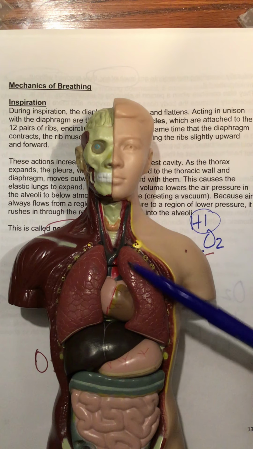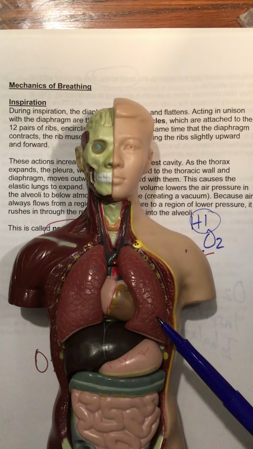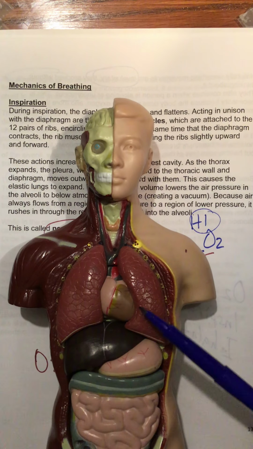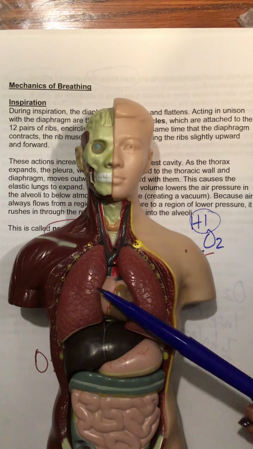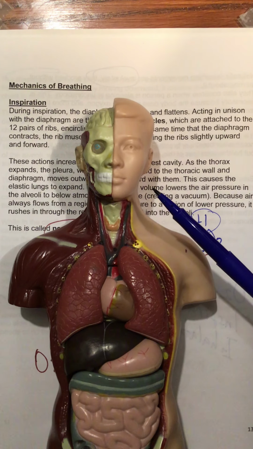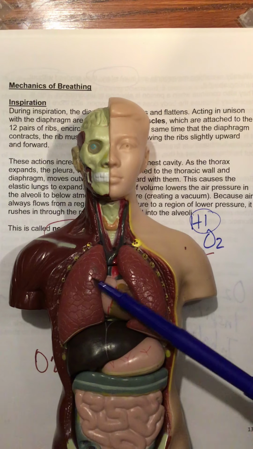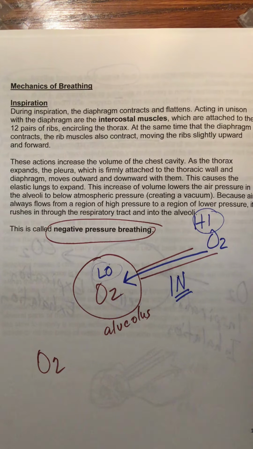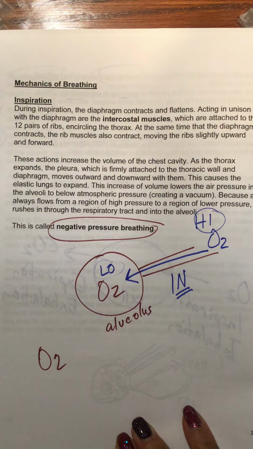It's not really a vacuum because there's always a little bit of air in the lungs even after a deep breath out. You can't really empty your lungs of air, but this will be a lower pressure. So the high pressure outside our body creates a negative pressure, meaning it's sort of empty, and the air will be forced inwards by diffusion. This negative pressure breathing is what allows us to breathe involuntarily.